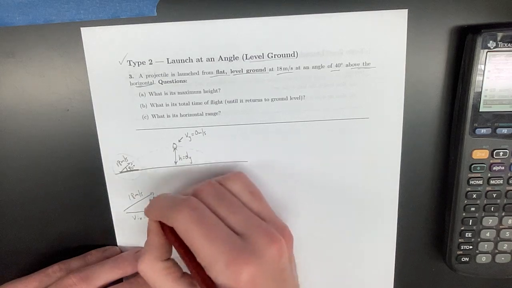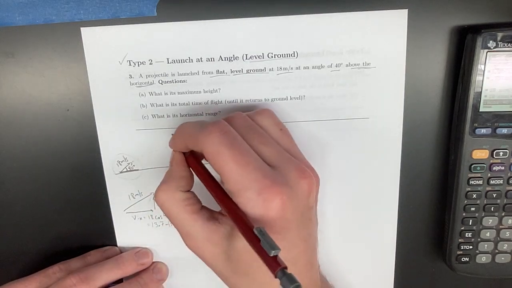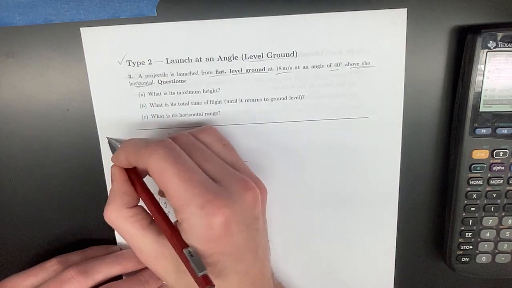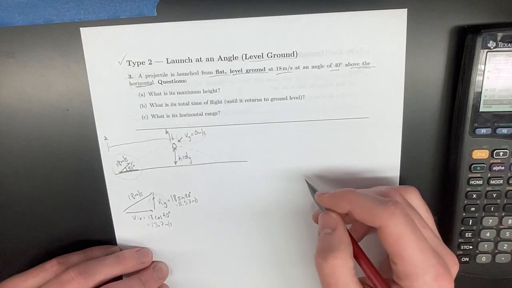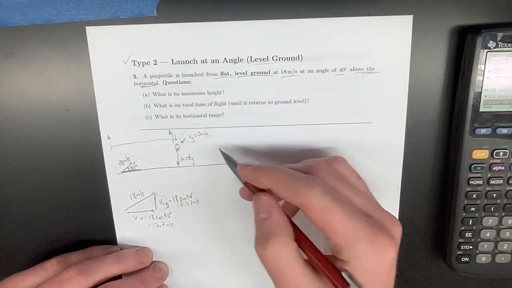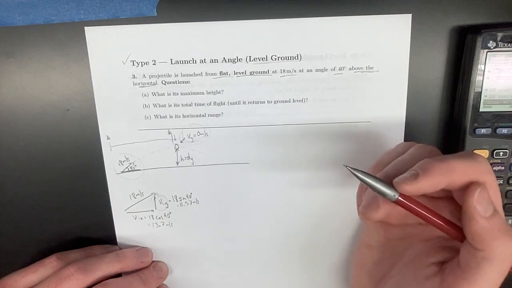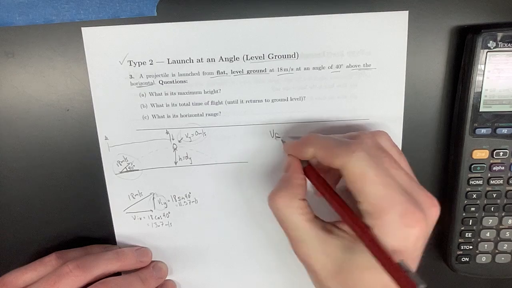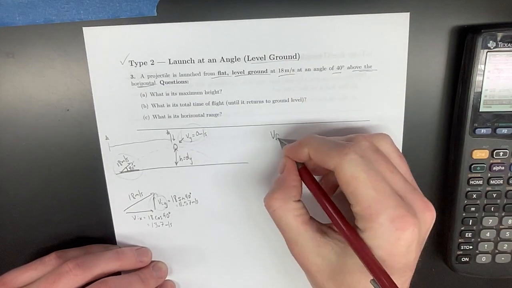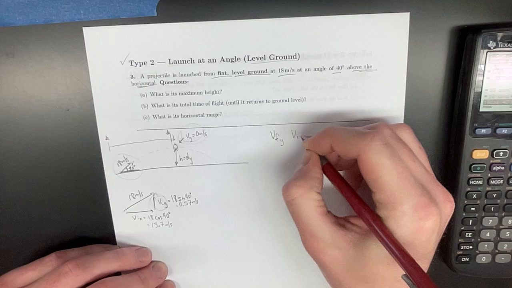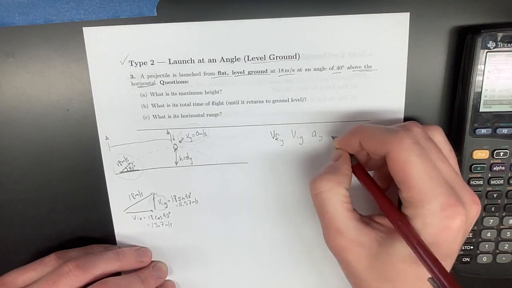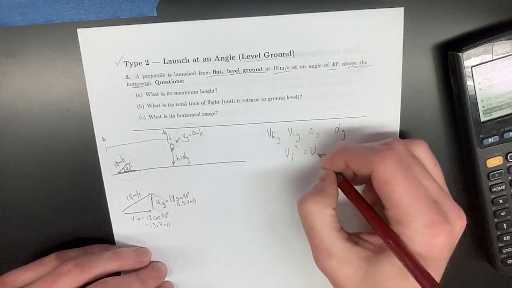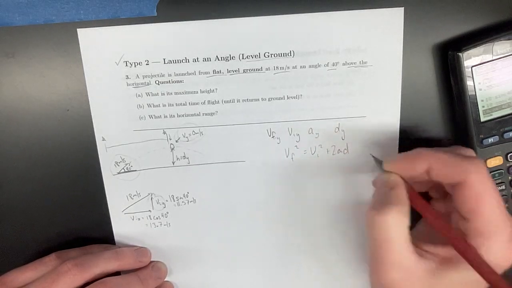So I know my V initial y, and I know my final y if I call this the end of the situation that I'm focusing on. So I'm going to call this my start, and I'm going to call this my end. And I'm going to focus on the y direction because I know good information about the y direction. I know Vf in my y direction. I know Vi in my y direction. I know A in my y direction. And I want to know dy. To me, that looks like Vf squared equals Vi squared plus 2AD.